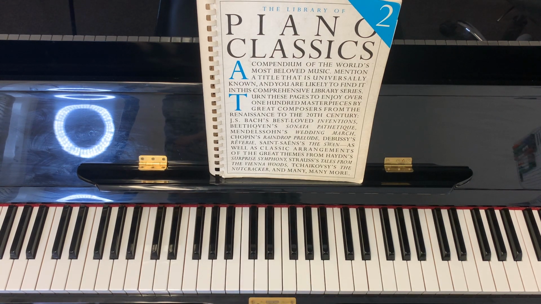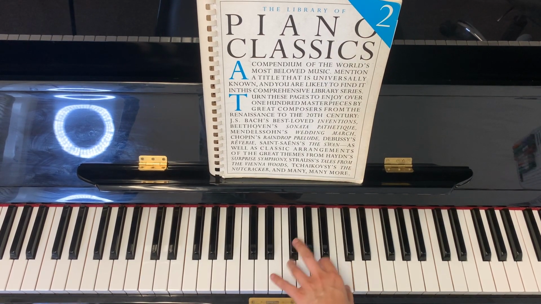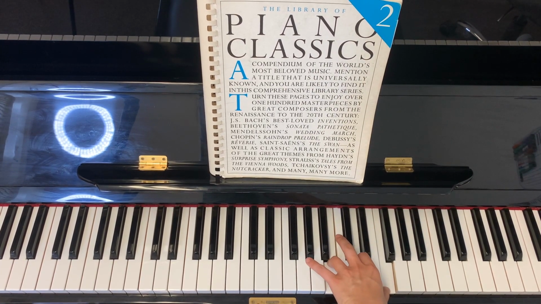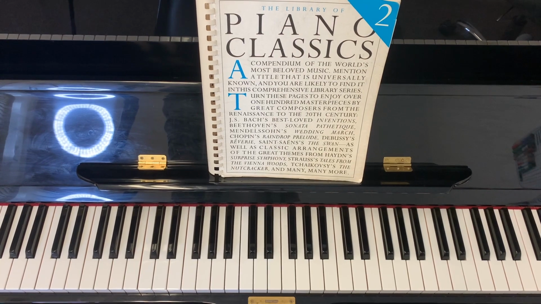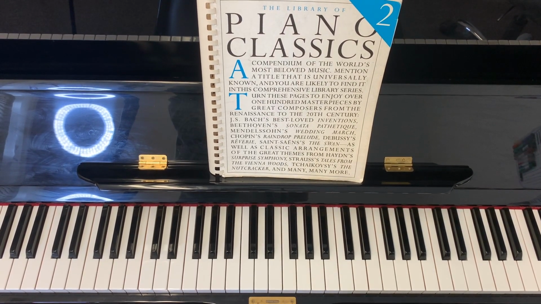But here's the thing. They all have to be major triads. So if you just go up like this, some of those are major, some of those are minor, and one of those is diminished. So building a major triad will be different. We'll have some notes that are outside of the C major scale.